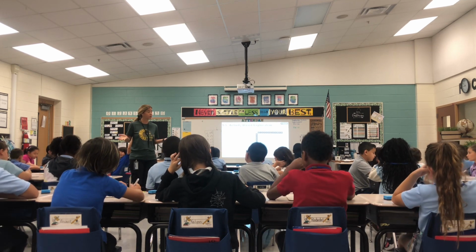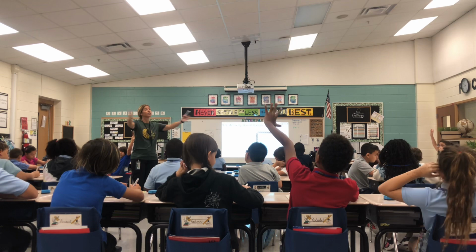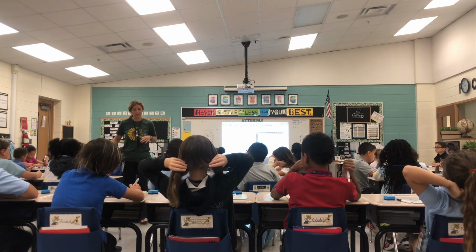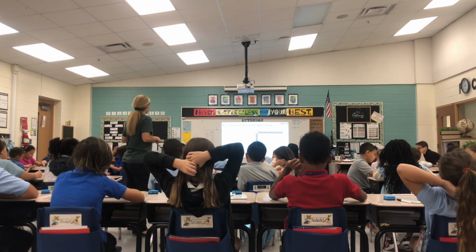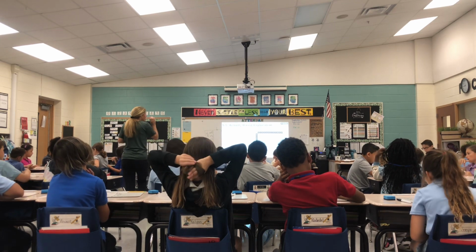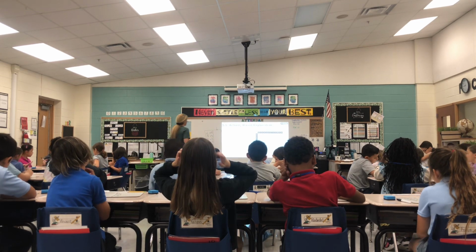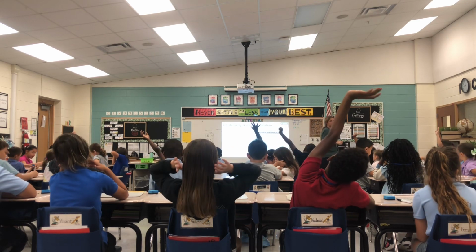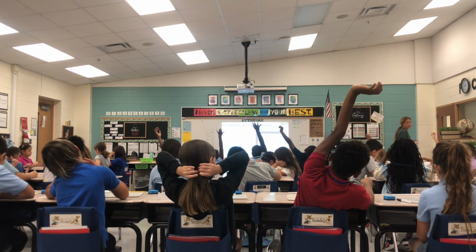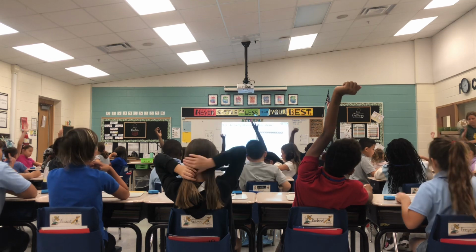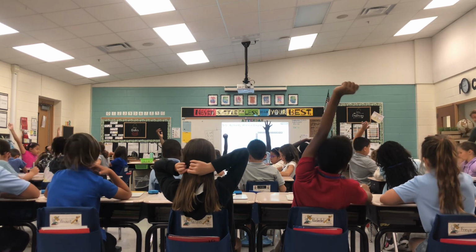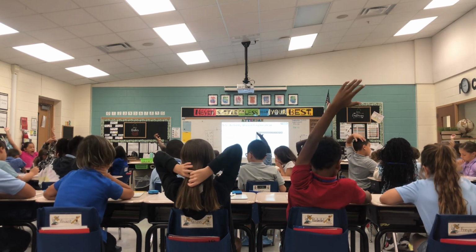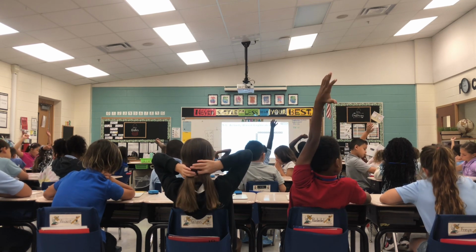What's a product in a multiplication equation? The total, the answer, right? So we're looking at those answers on the right-hand side. What do you notice about all of them? We're only looking at the right side where our answers are. What's something that you notice about those numbers?